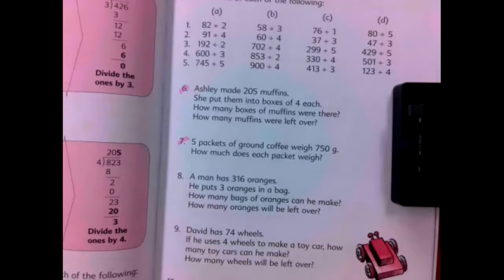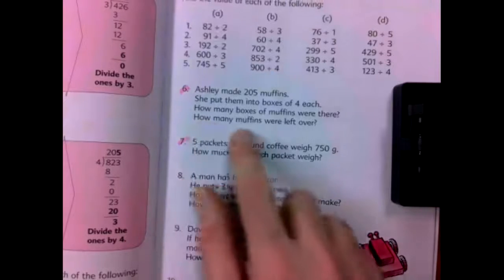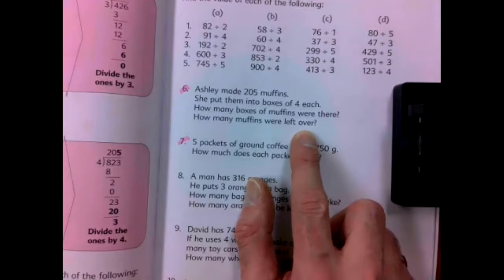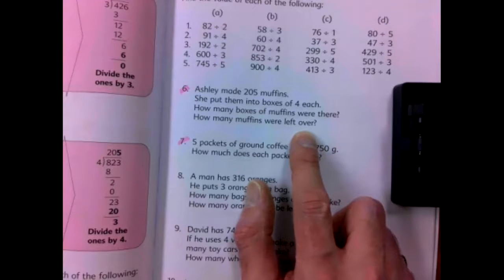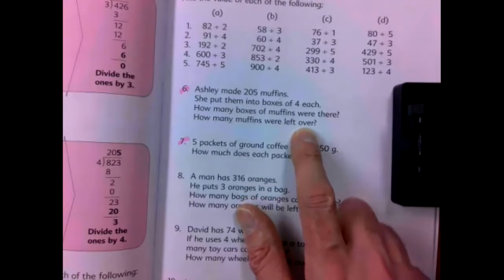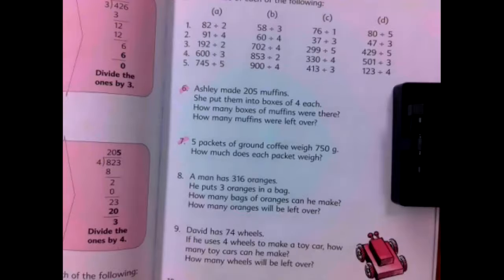This division problem has something that we have not discussed yet. Notice this right here. How many muffins were left over? Okay, so the division is not going to come out evenly. What do we call the leftover part when we do a division? The remainder. So this division has a remainder. So, a couple of things I want to talk about here. The remainder is the amount left over, we know that.